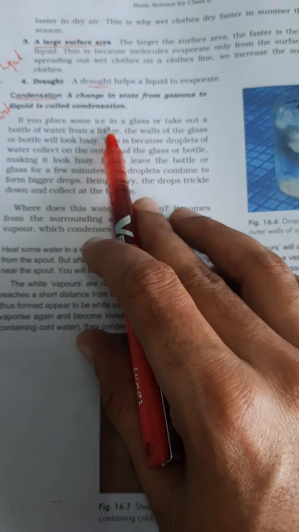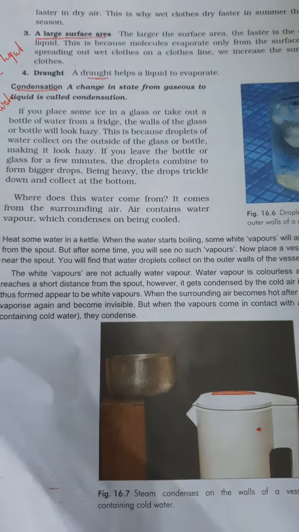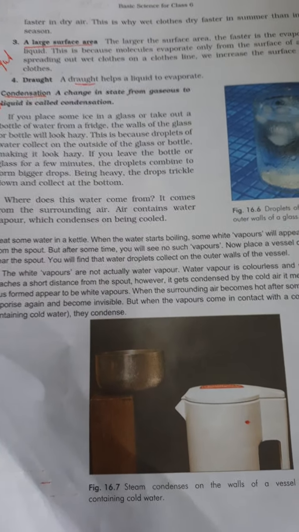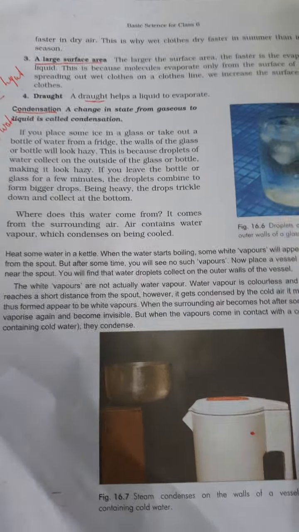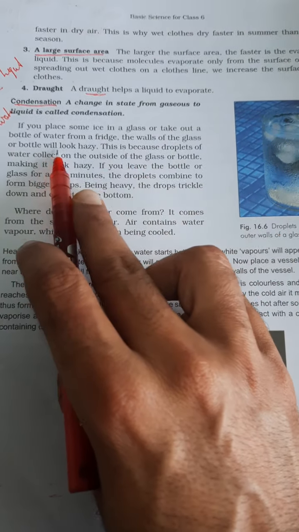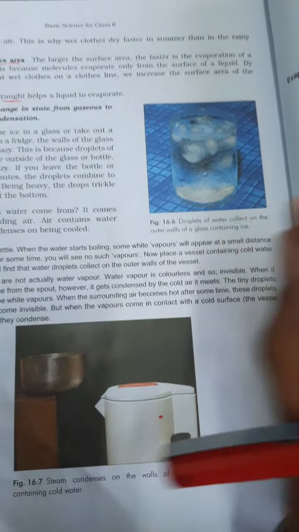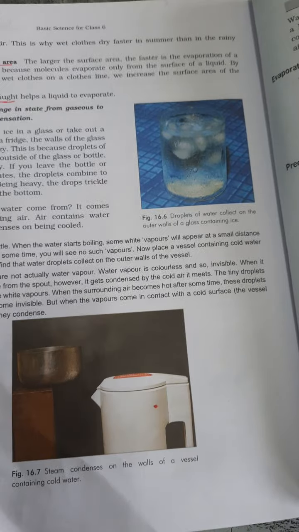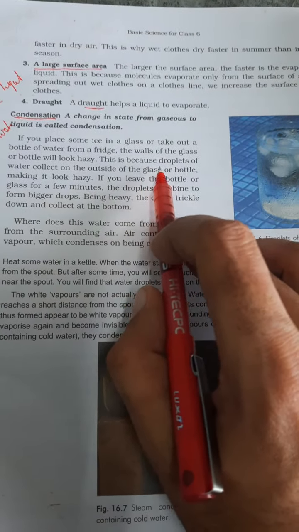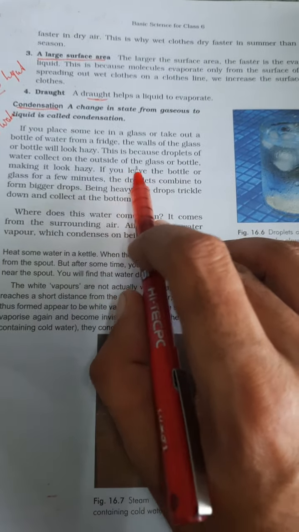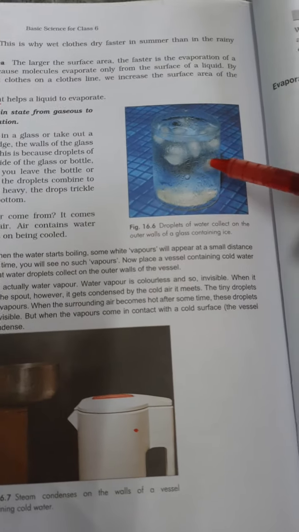So if you place some ice cube in a glass or take out a bottle of water from a fridge, when in summers we take a bottle out of the fridge and keep it, what we will observe, or when we put ice in a glass, is that the walls of the glass or bottle will look hazy. Hazy means dew has formed on it, water has collected together. Okay, so this is because droplets of water collect on the outside of the glass or bottle, making it hazy. It becomes hazy because there are some droplets of water.